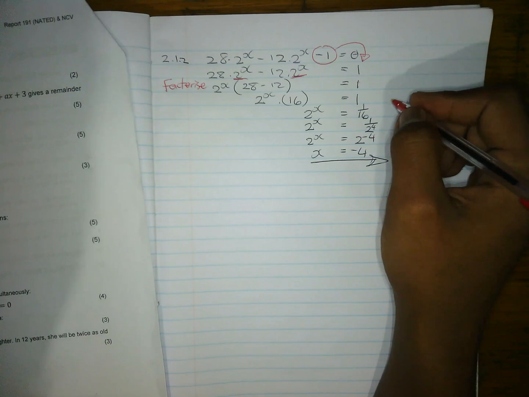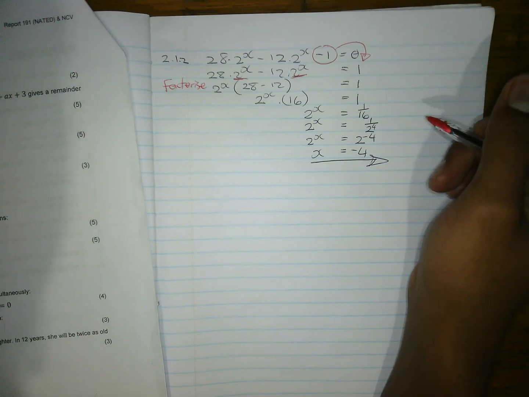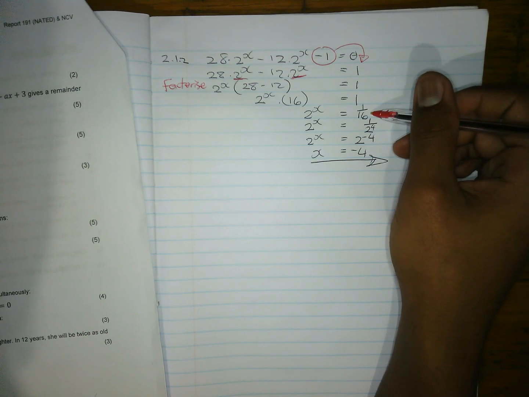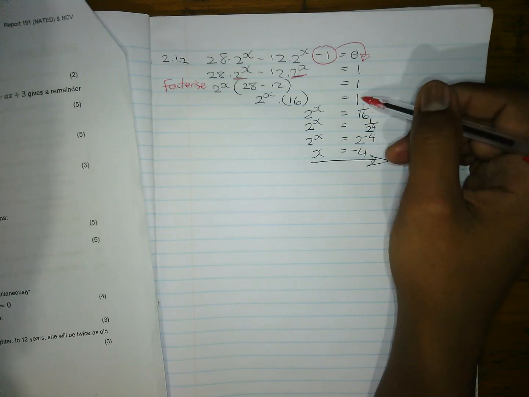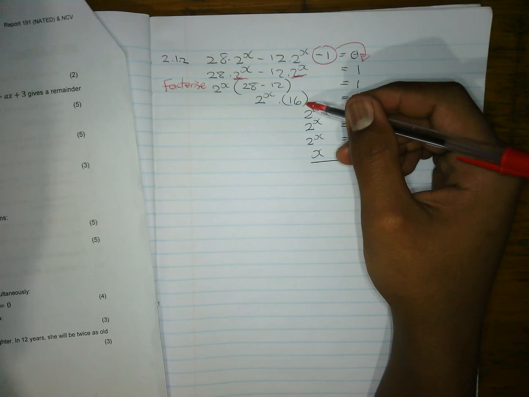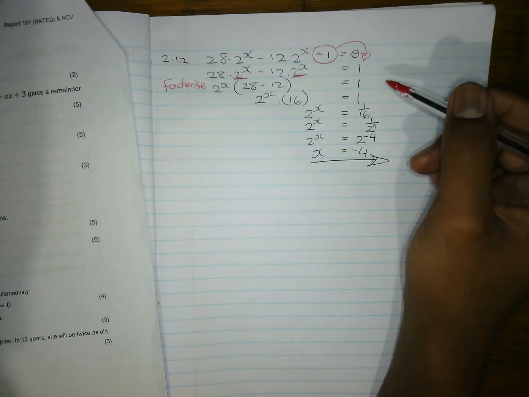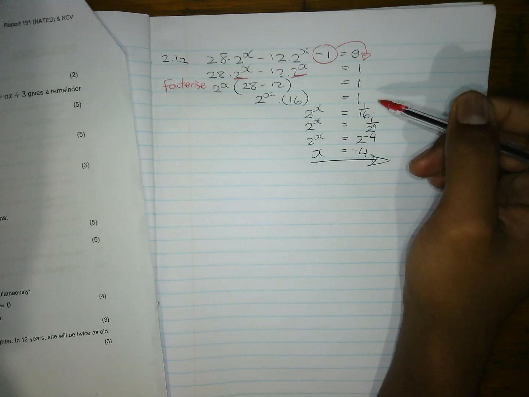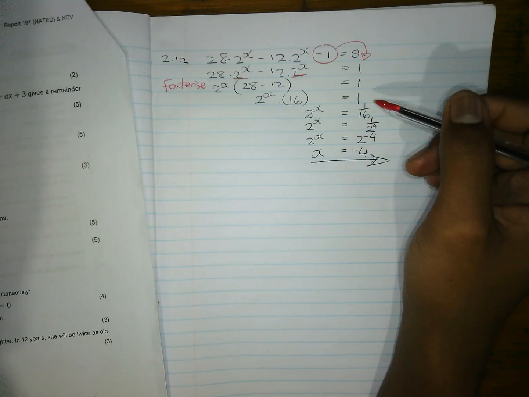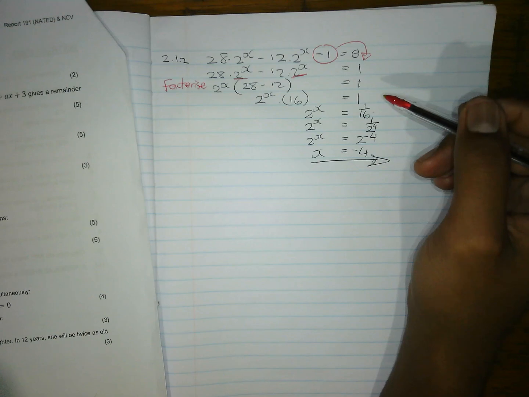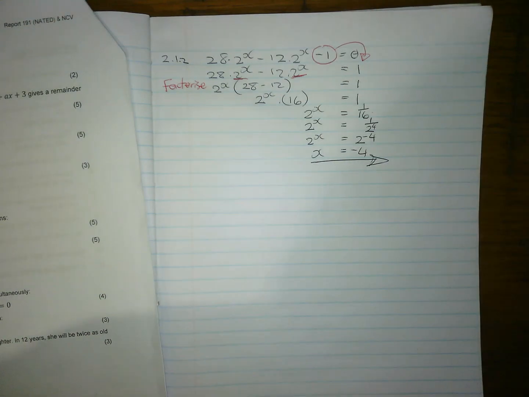You want to put 2 to the power of 0 over 2 to the power of 4. No, you see, you can't do that.